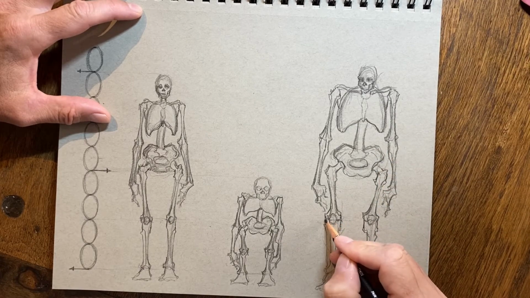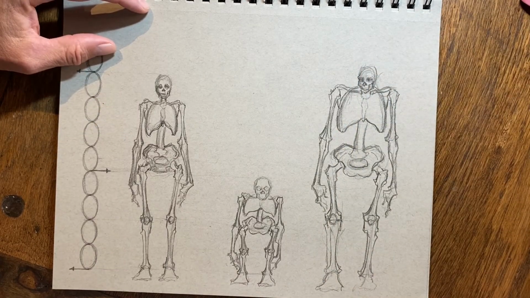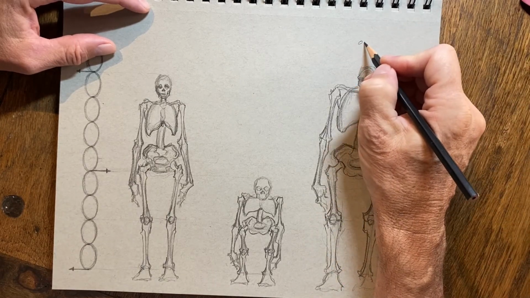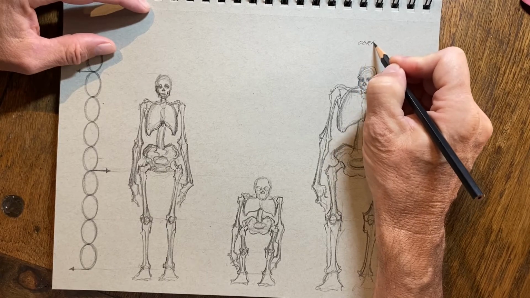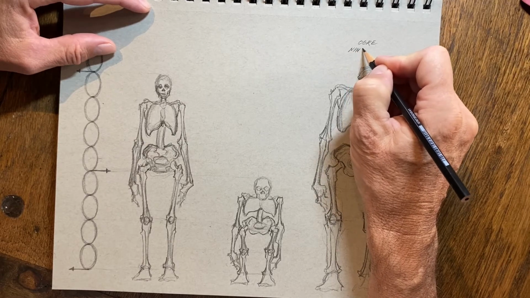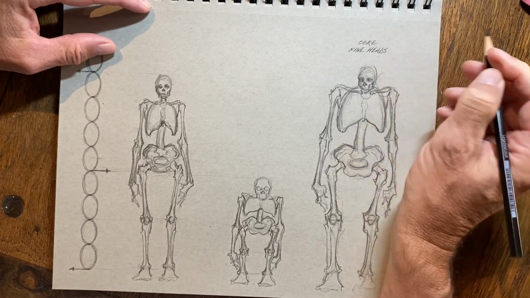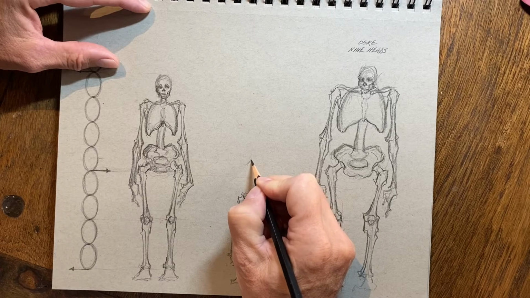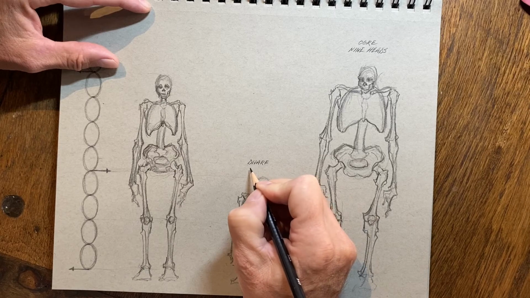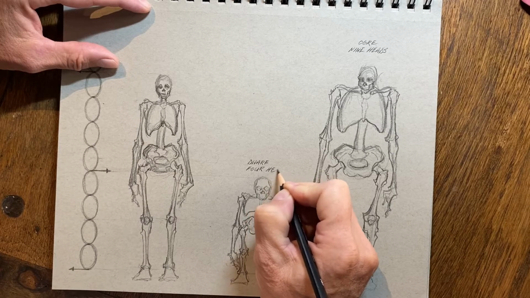So, and there we have it. So, this is another pencil here. So this is an ogre. And ogres are typically 9 heads in height. This was the dwarf. And they're typically 4 heads in height.